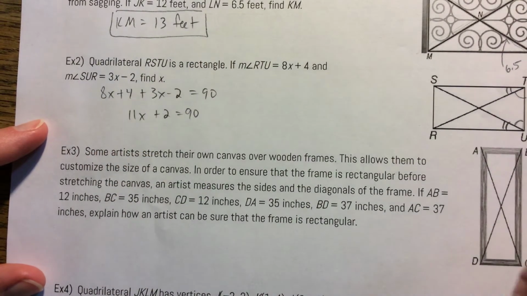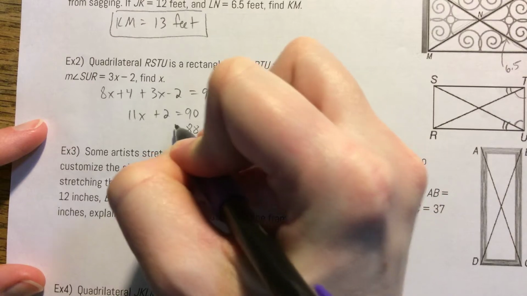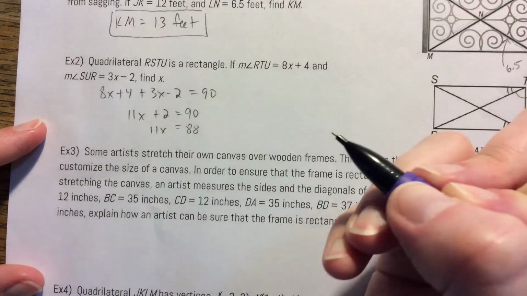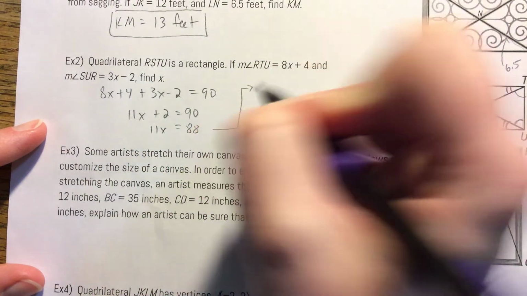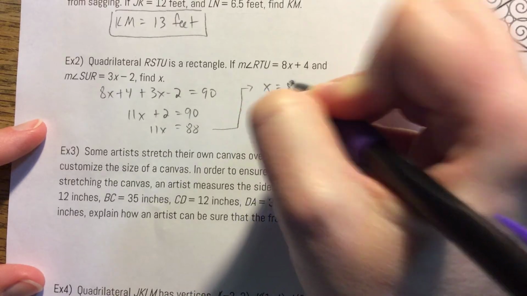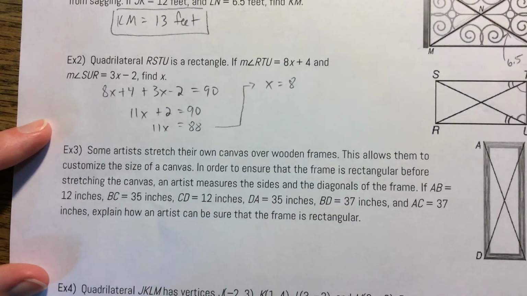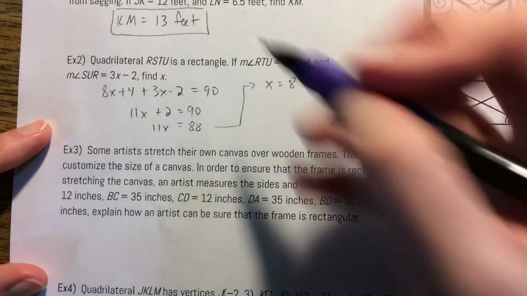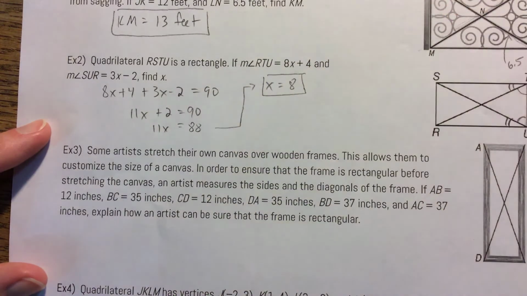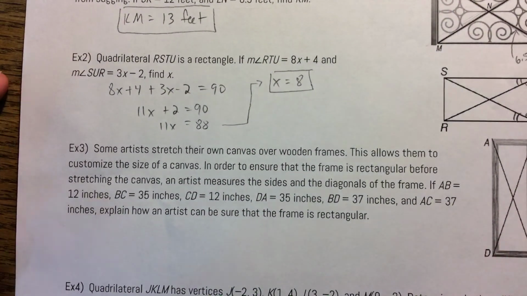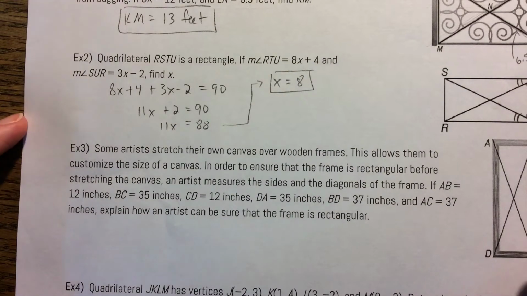And then I would subtract 2 from both sides. Divide by 11. And I'm going to get x equals 8. Go back and reread what they're asking for. They're asking us just to find x. So I would have x equals 8 there. It's because a rectangle always has 4 right angles in there. That's the property we used.